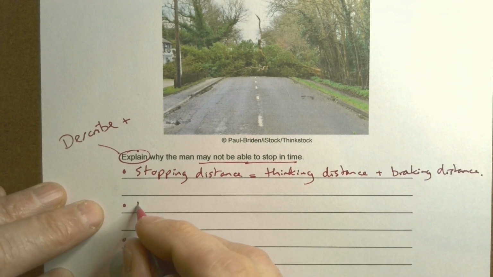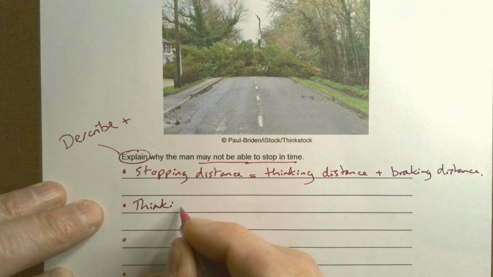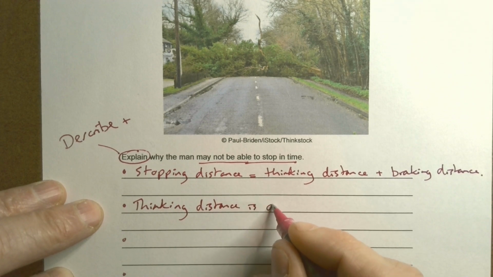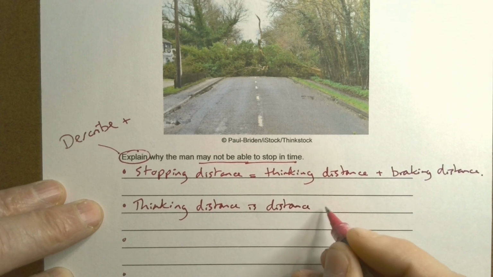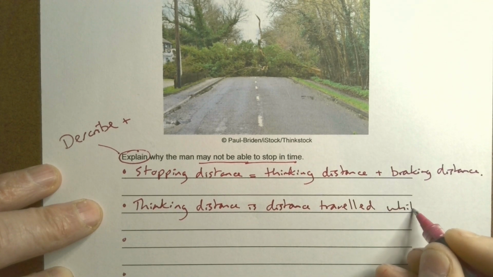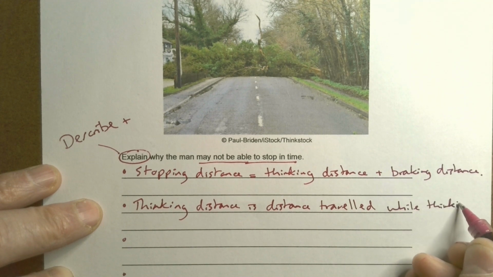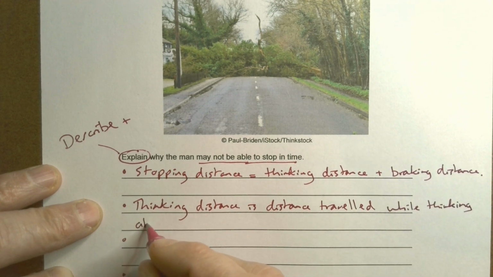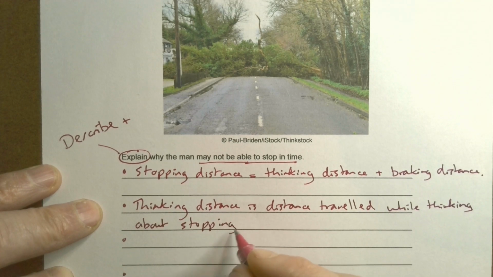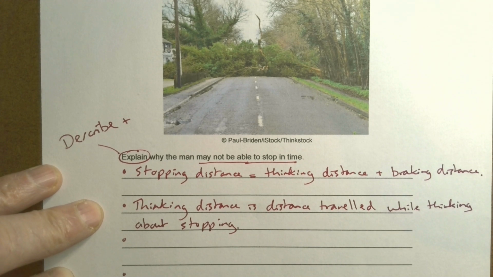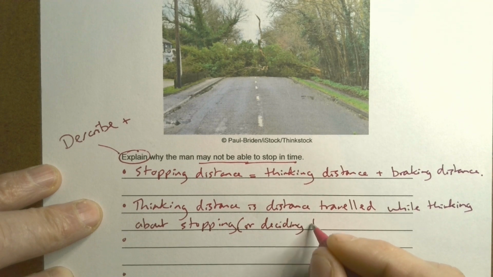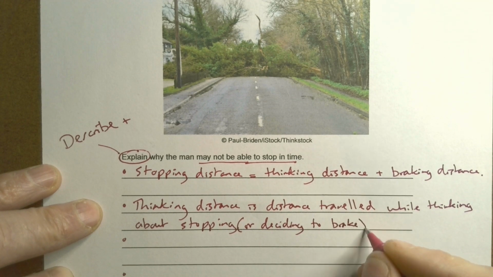So thinking distance is the distance travelled while thinking about stopping, or whilst deciding to stop, or deciding to brake.